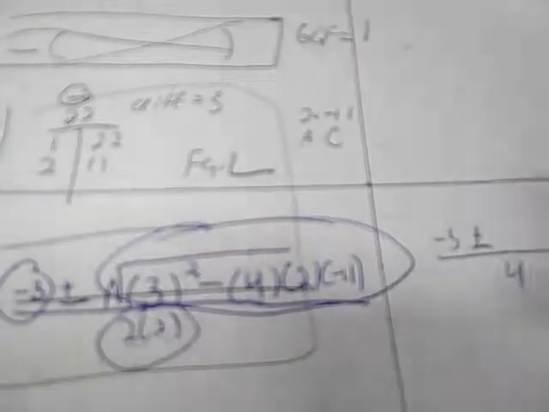Square root. So second, x is second. You need 2 parentheses. Okay, I want to put a 3 in there, close it, but that one's to the second power. Minus 4, 2, negative 11, boom, 9.85.